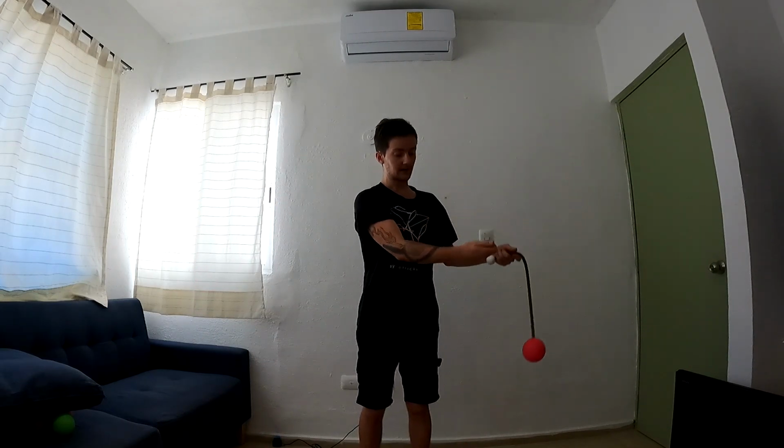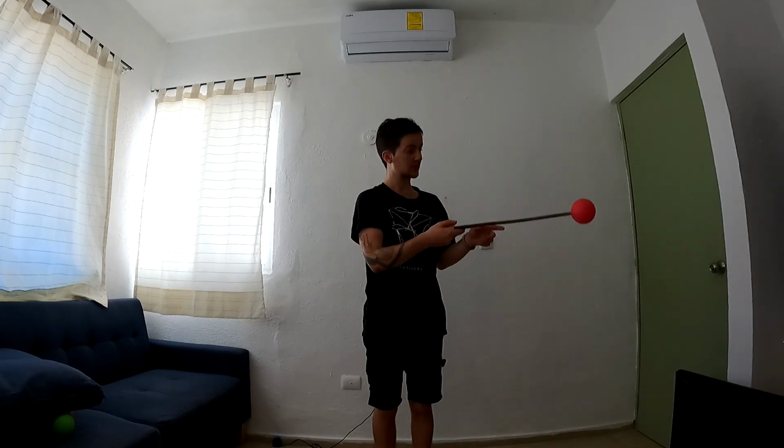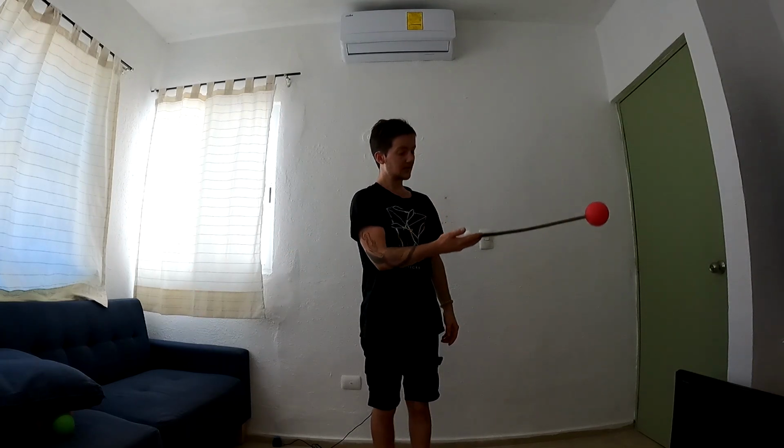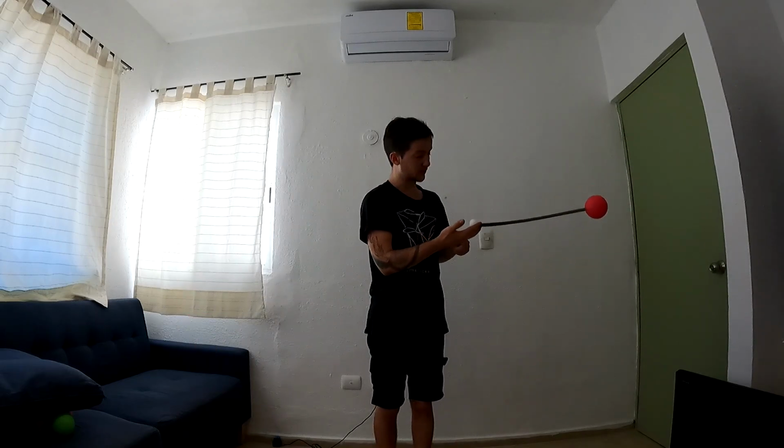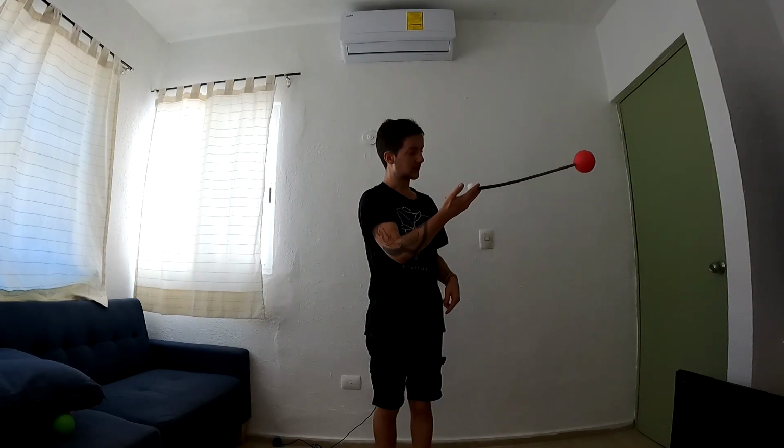Here, I'm forcing the momentum every time. Here, I'm only using the momentum that is natural to the poi because I'm guiding it down as a little swing motion every time. I'm just guiding it down and up, but I'm never forcing it. So I get this nice float on every side. That makes it so that I could even do it barely holding onto the poi, and it's still working.